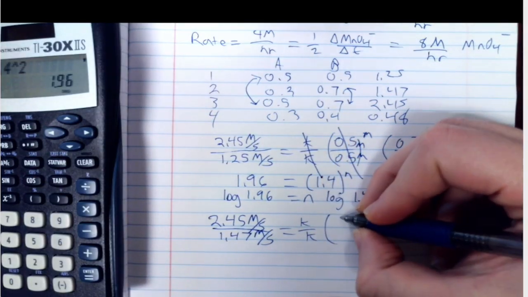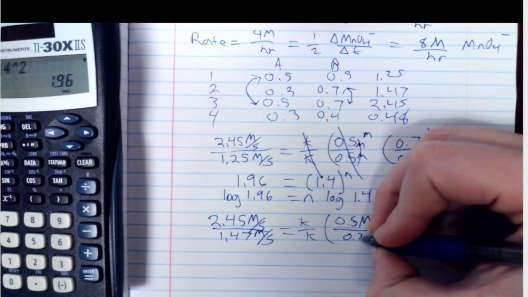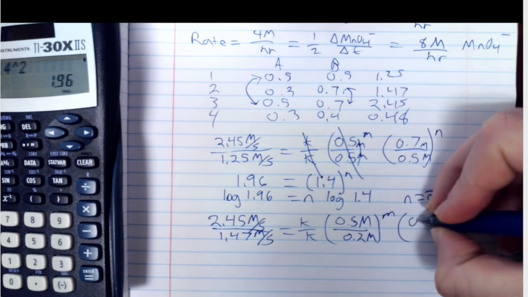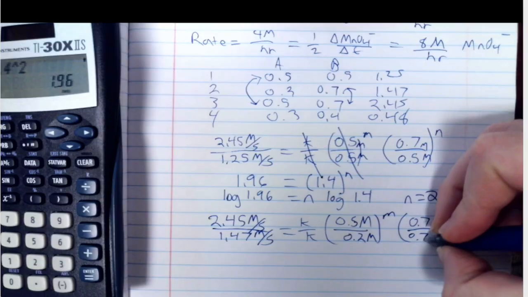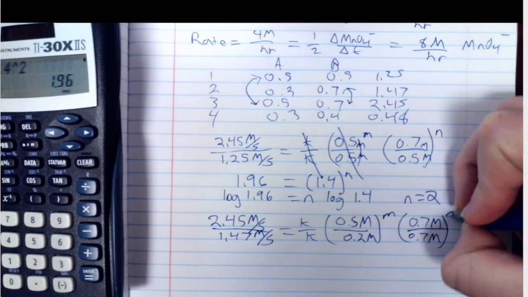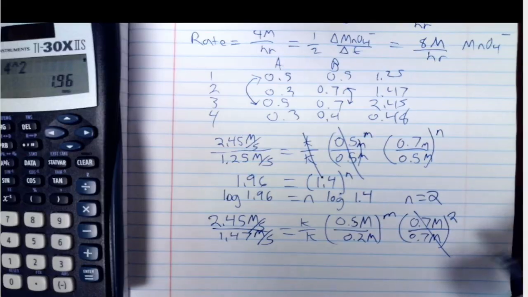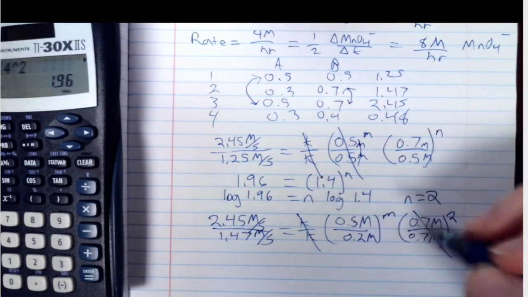Now it's 0.5 m over 0.2 m, 0.7 m over 0.7 m raised to the power of 2. Doesn't matter that it's raised to the power of 2 because I have the same number. It goes to 1. 1 squared is still 1.